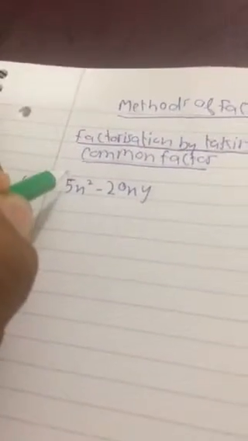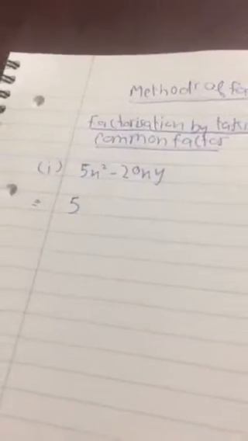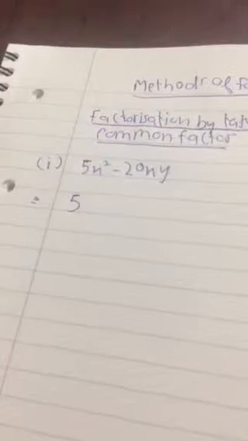First is 5x square minus 20xy. This is the polynomial given to us. Now in this case, I know that 5 is a factor of 20, because 5 into 4 equals 20. So I take 5 over here. I will check for the variable which is common in both the terms.